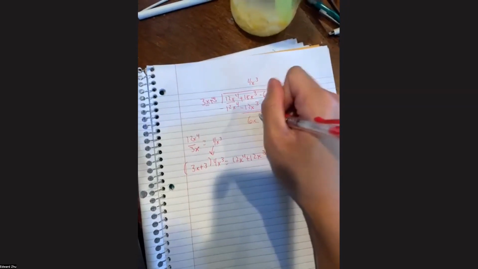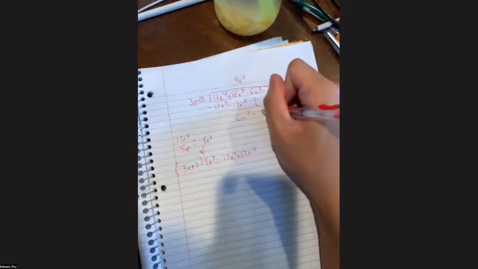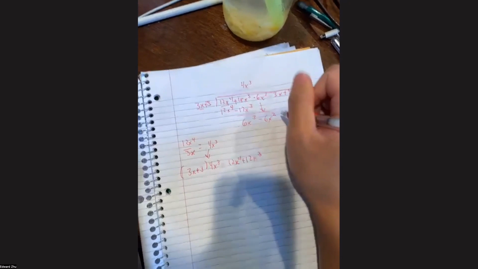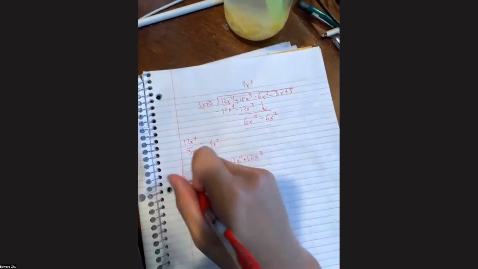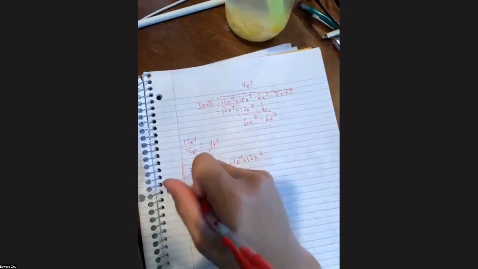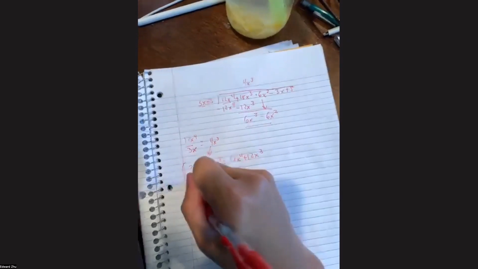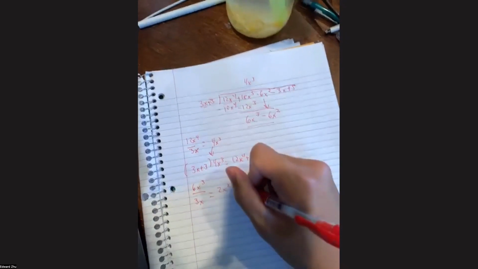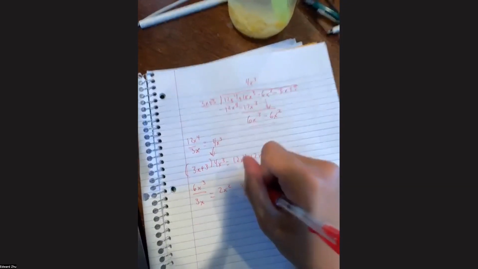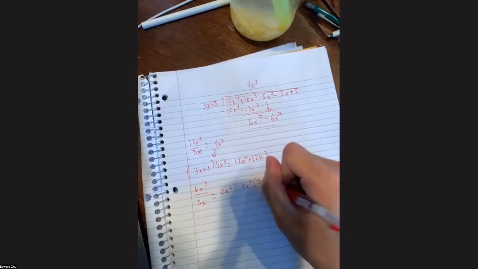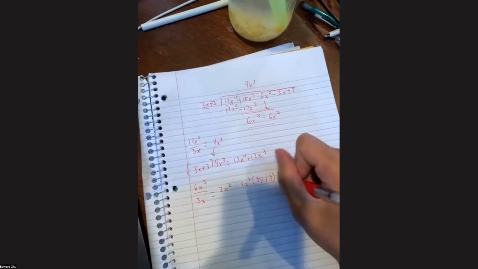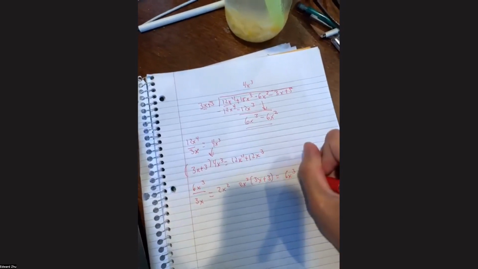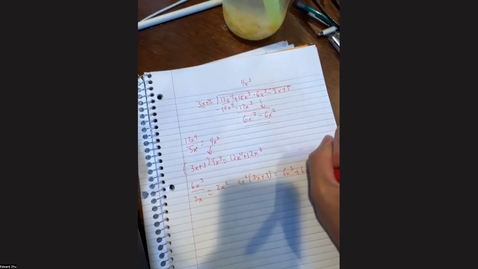Great. Then you would get 6x cubed. Bring the 6 down, minus 6x squared. So after that, you would again divide 6x cubed by 3x, which equals 2x squared. And then you would multiply 2x squared times 3x plus 3, which gives 6x cubed plus 6x squared.